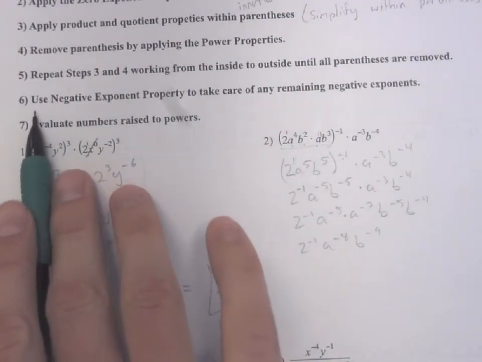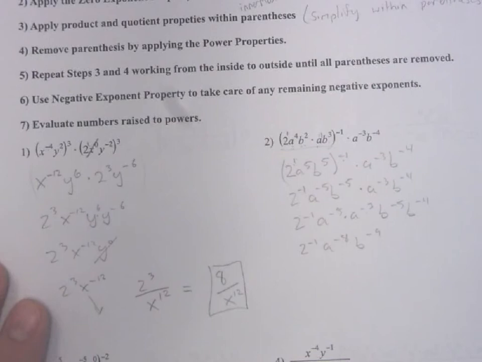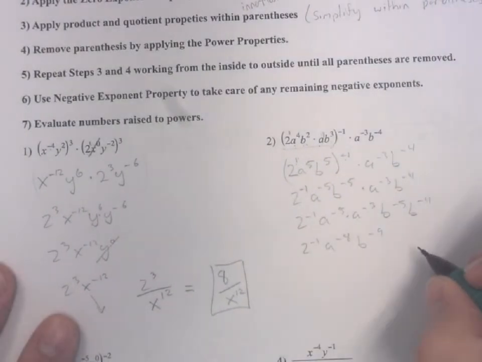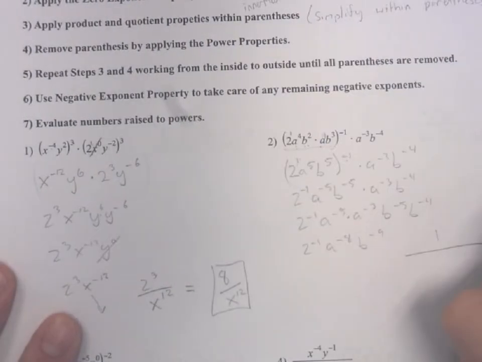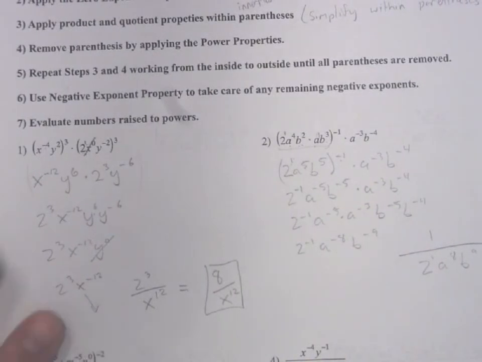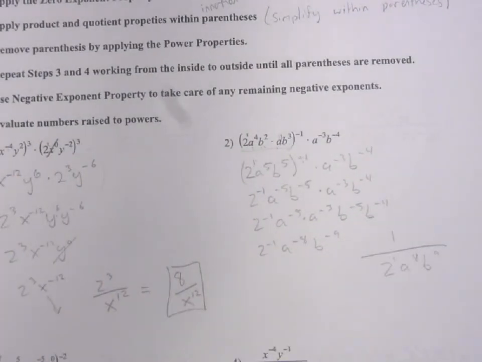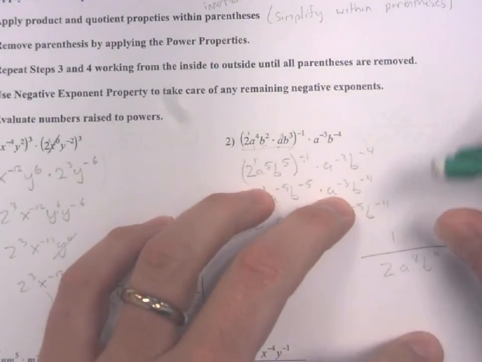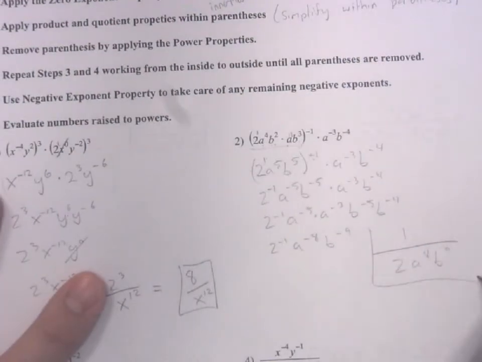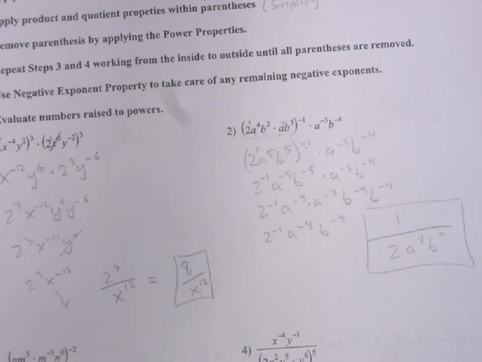Okay, now we are going to use the negative exponent property. So anything that has a negative exponent, we're going to push downstairs. So 2 to the 1, a to the positive 8, b to the positive 9. And then we'll evaluate anything that is a number raised to a power. So 2 to the 1 is just 2, so we don't really need that 1 there anymore. Okay, and there we go.